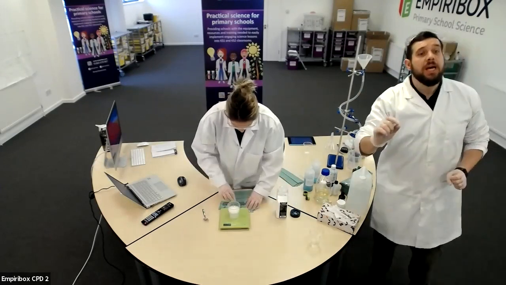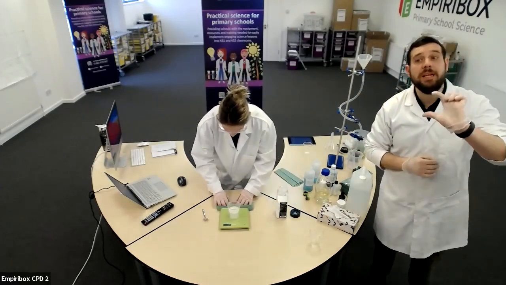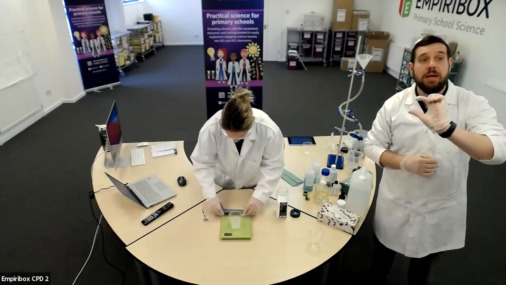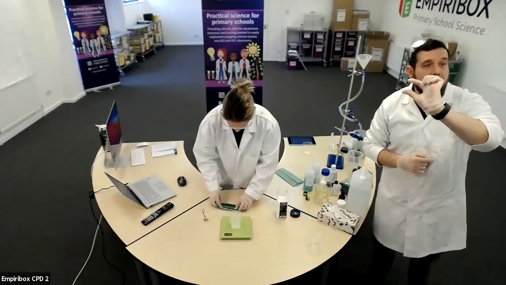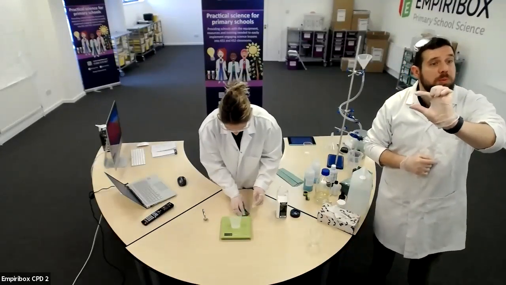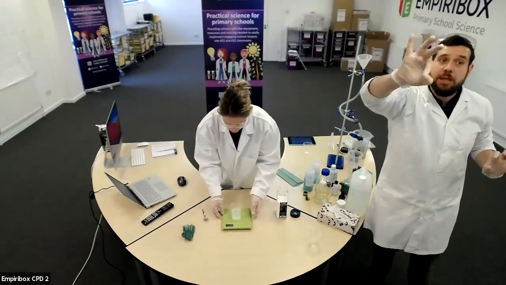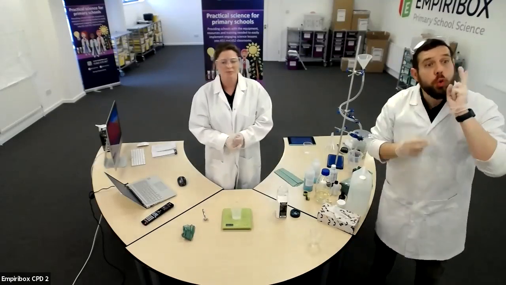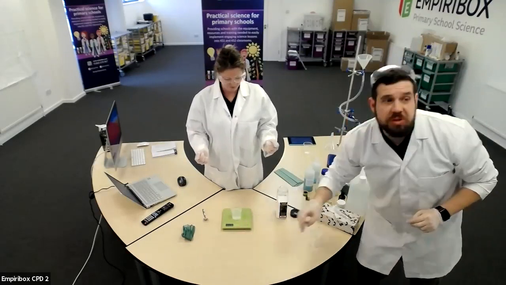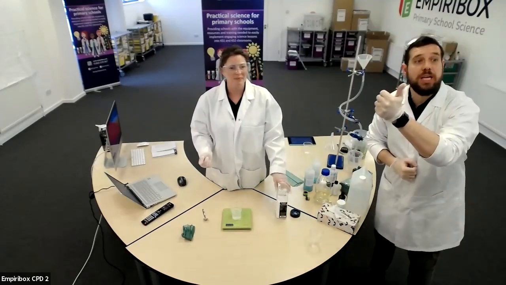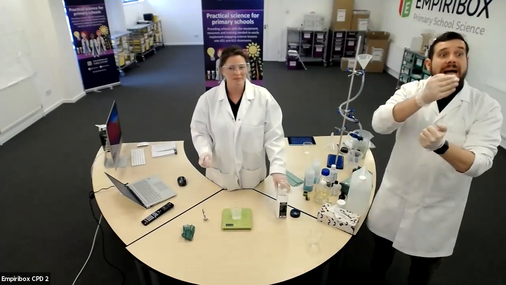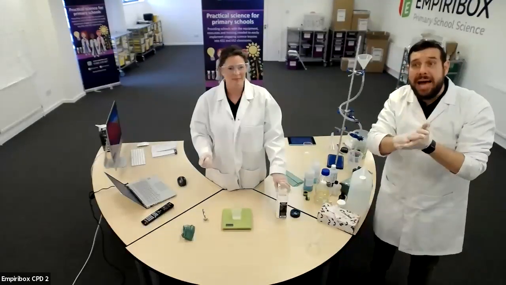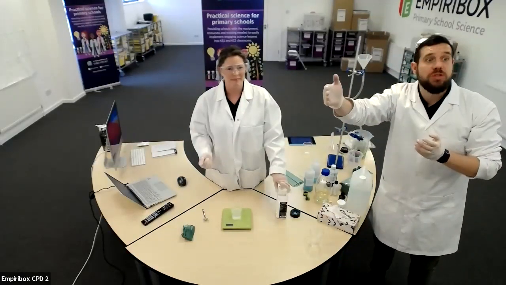So as you can see, what Sarah has done is she's put a little bit too much vinegar in a cup. We would advise you to put about 1/3 of your cup with vinegar. And then when you add the bicarbonate of soda, quickly look at what your total mass is, and then start a timer or a stopwatch and see what happens to the mass as time goes on.